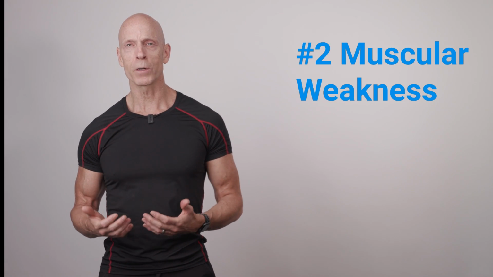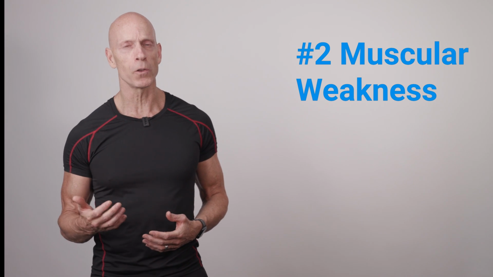Another, and probably the most common, is muscular weakness. For example, we often sit all day long, which really doesn't allow our muscles to strengthen. It also causes them to become short and tight. We often have weak core musculature, especially, like I mentioned earlier, in the back.